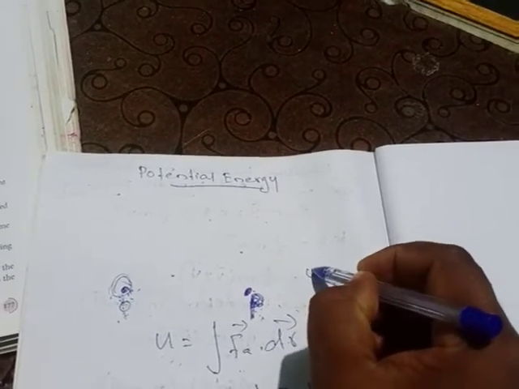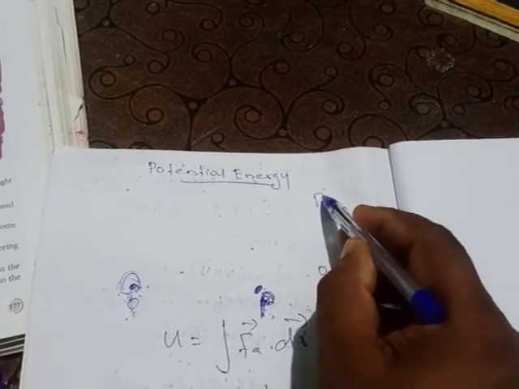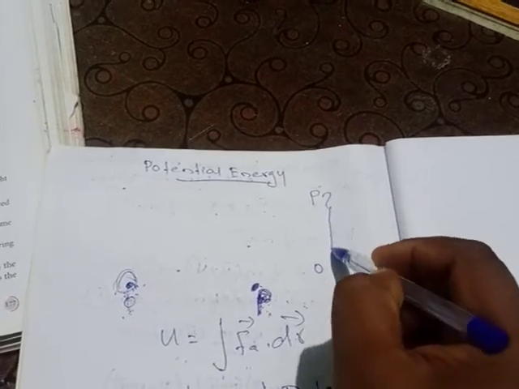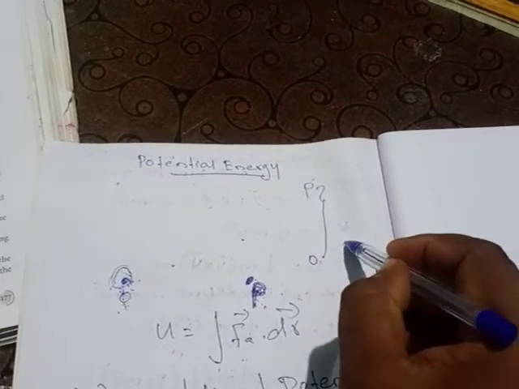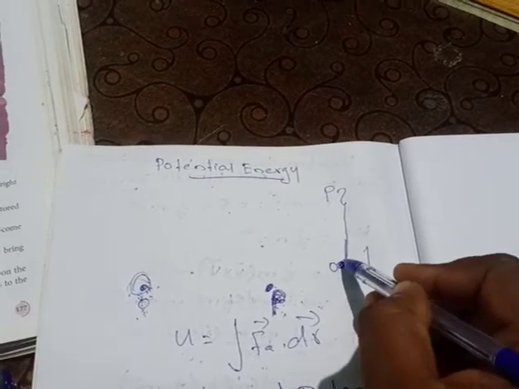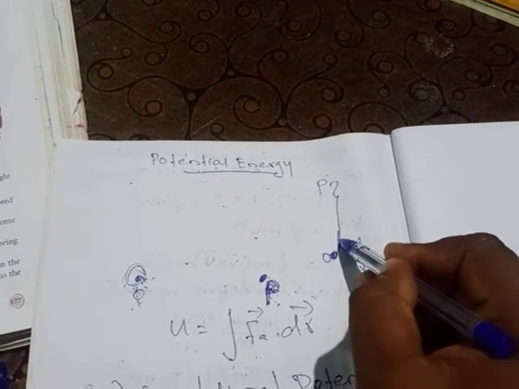This is the initial point O and this is the final point P. The gravitational force Fg acts in this direction, and against this gravitational force I apply an external force Fa to move the object from the initial position O to the final position P.